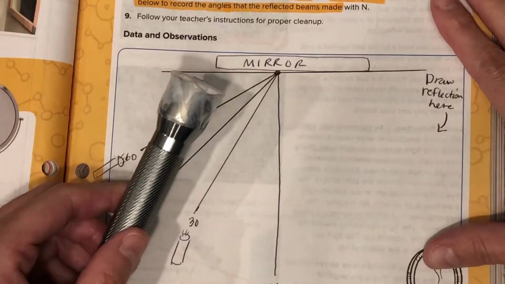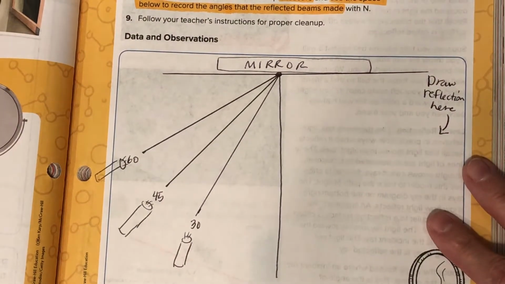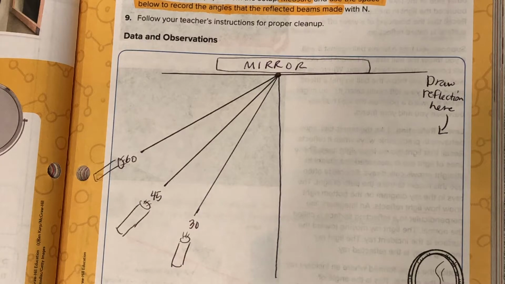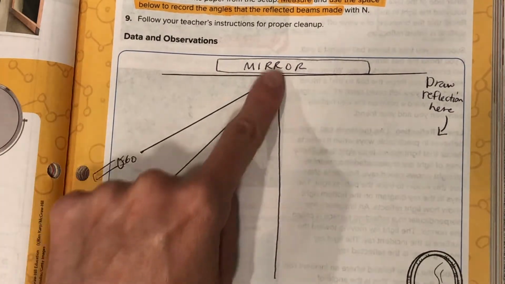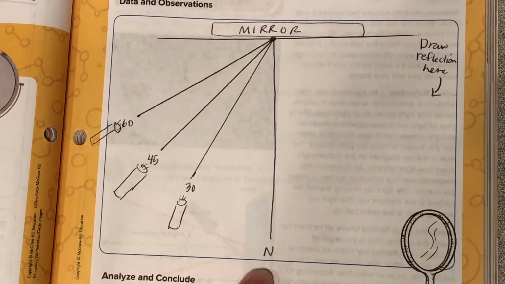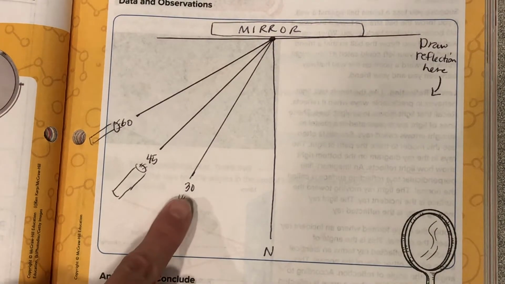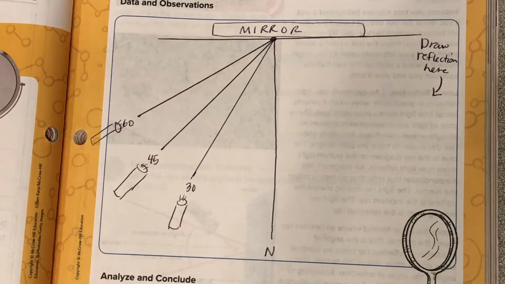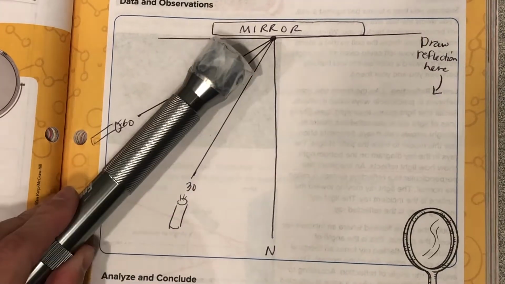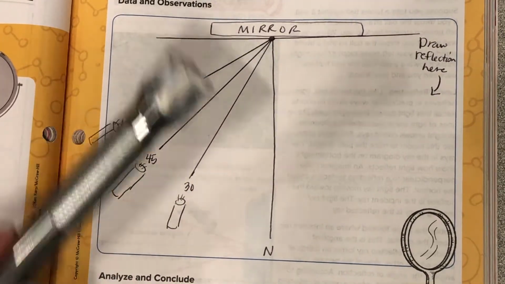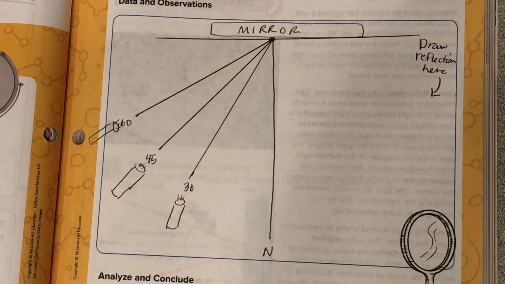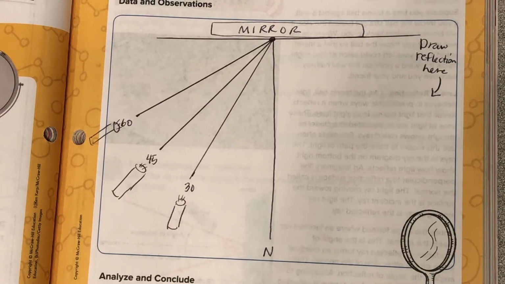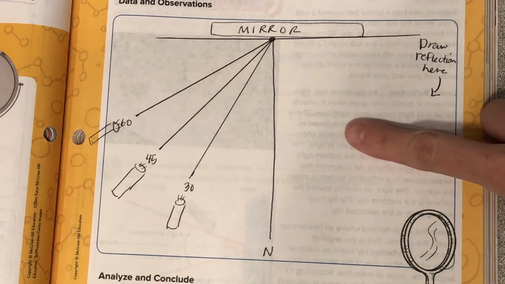So your data sheet should look something like this, where your mirror is going to be here. This is going to be our white paper. We already drew the N. We drew the 30, the 45, and the 60, and we're going to be placing the flashlight at each of those angles, and you'll see where the reflections are going to happen over here, and we're going to draw them in. So I'm going to show you now what that's going to look like, and then you can draw them in on your paper.